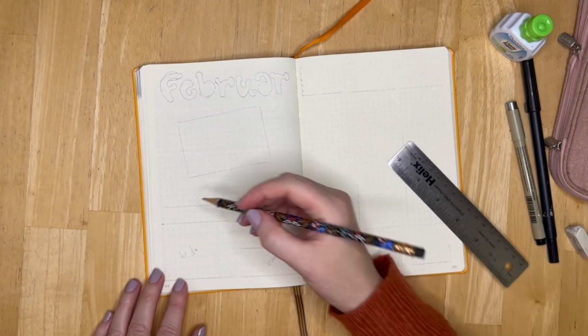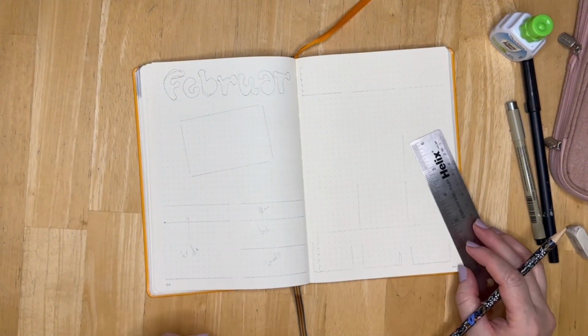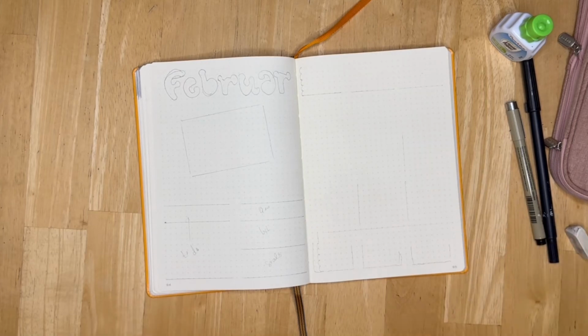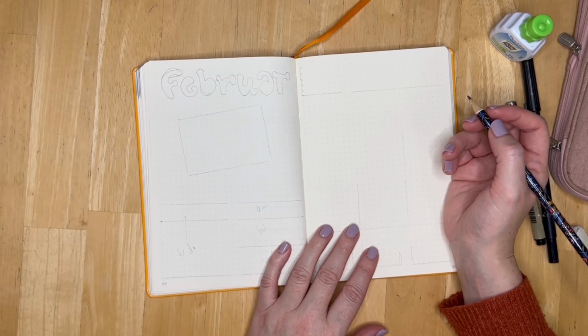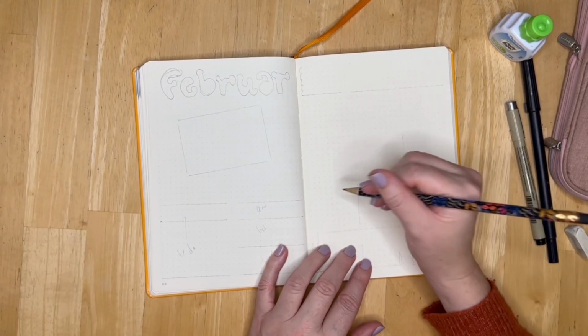Now I'm including my lists, which I'm going to be turning into sort of specialized subsections. So I'm just mapping out again how I want the page to look overall.